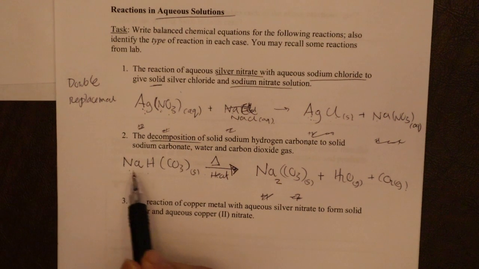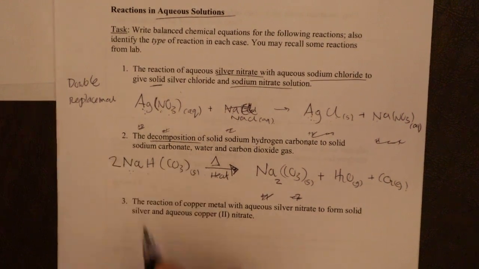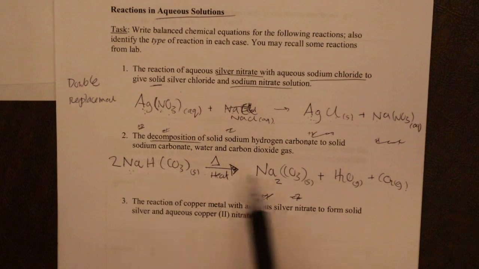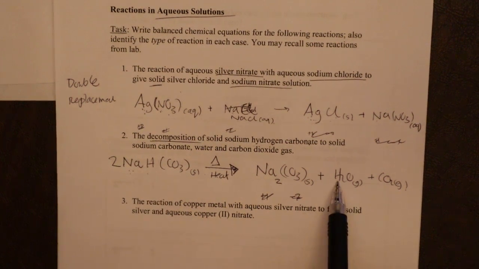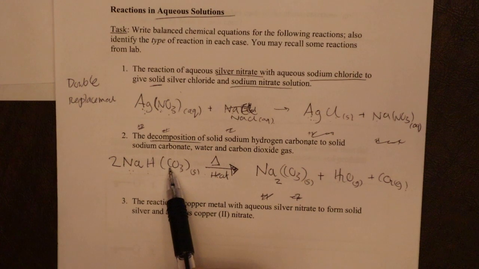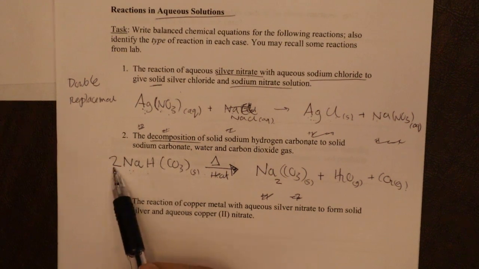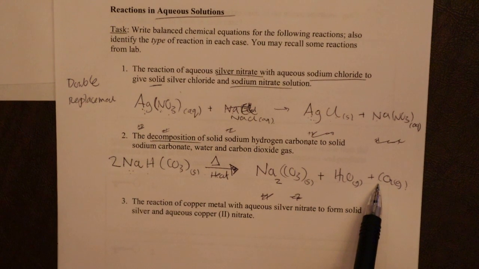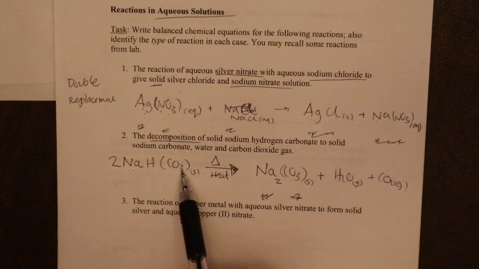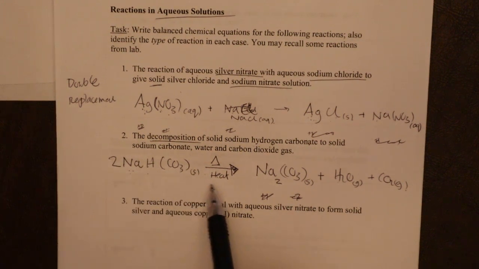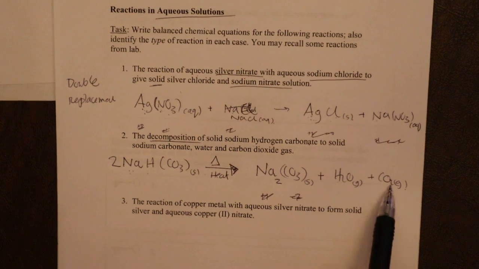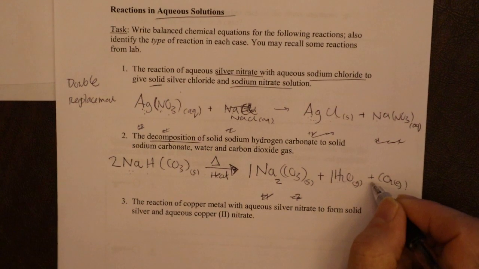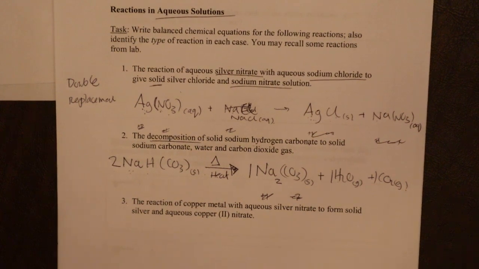Let's do the balancing. So 1 sodium, 2 sodiums. 2 hydrogens, 2 hydrogens. There we go. 2 carbons, because there's 2 molecules, remember. So 2 carbons, 2 carbons. 3 oxygens inside, 2 molecules, 6 oxygens, 1, 2, 3, 4, 5, 6. So just with that simple 2 there, everything else is a 1. That's balanced.